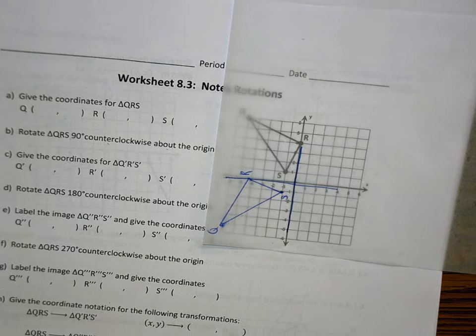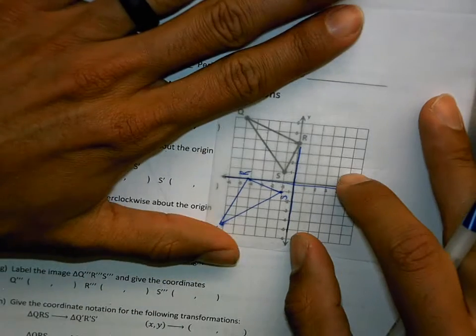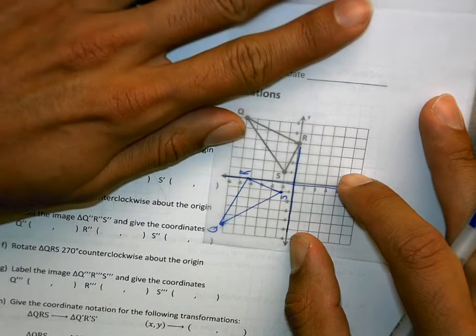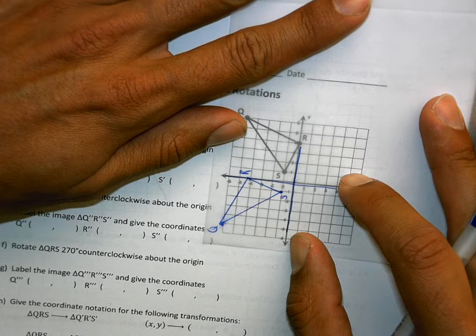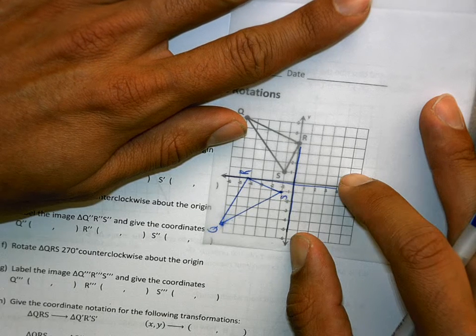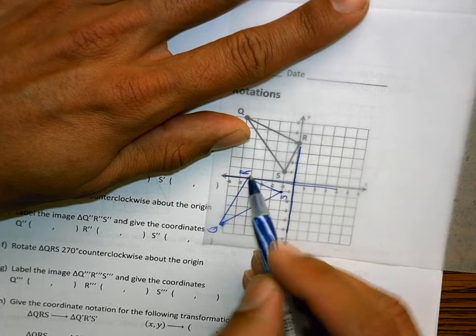I'm going to do number 3. Number 3 says what on your notes paper? Somebody read that for me. Plot what? 1C. Plot your image using prime. So here's what that means.